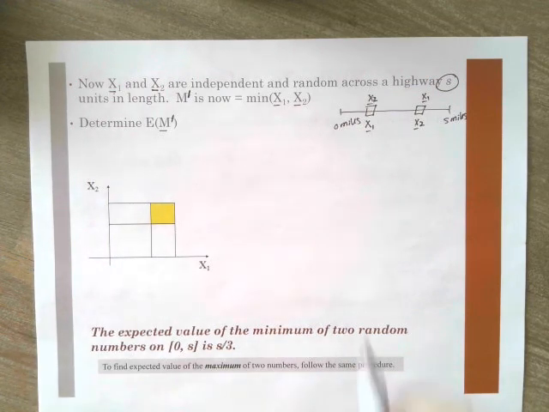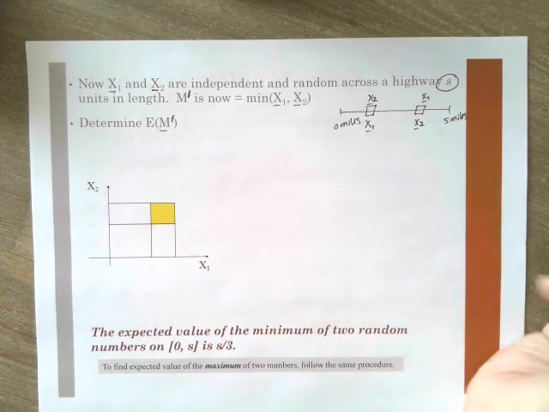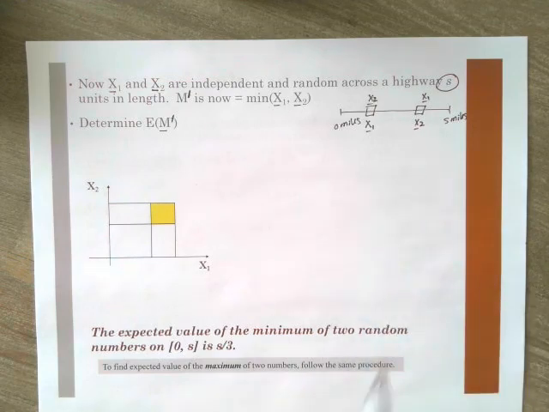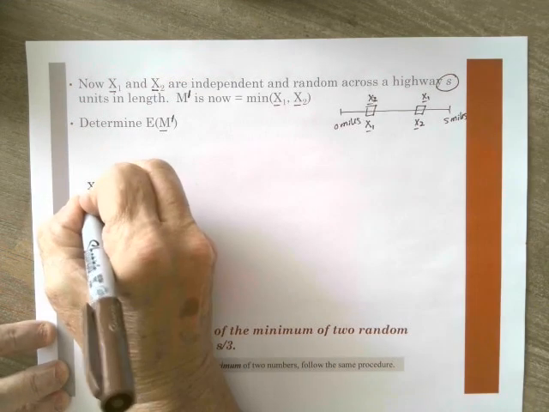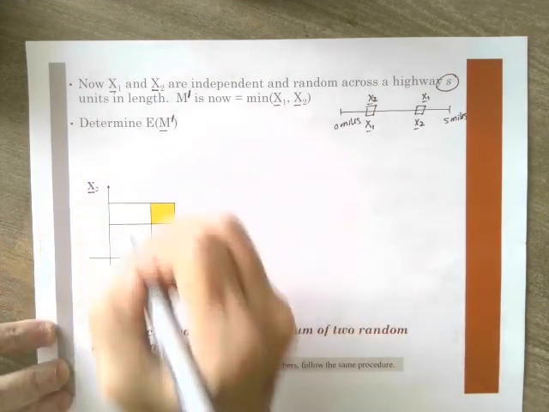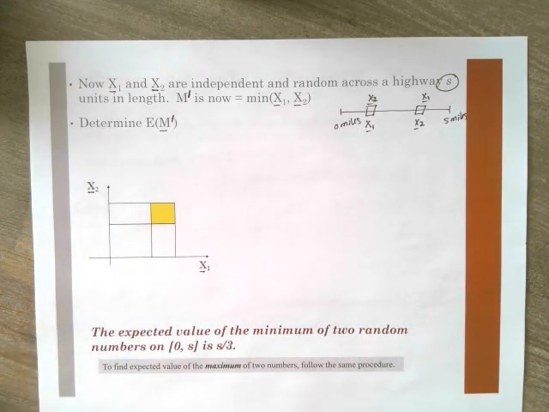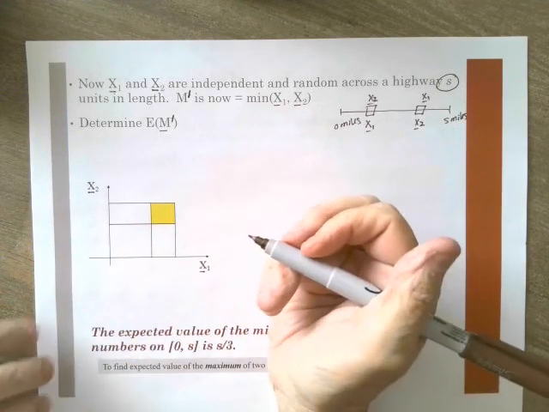Doesn't really matter. You could look at it that way, or just two random points. I'm going to do the same thing, only now when I draw my area here, do I want to use M prime here? That gets really messy, doesn't it? No, it's fine. We'll just call it M prime.